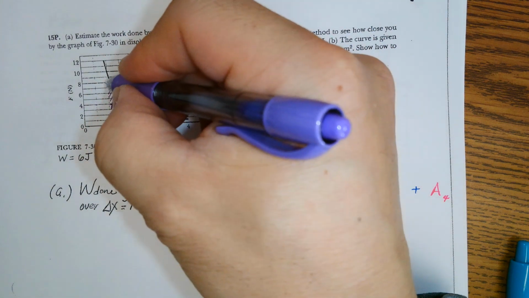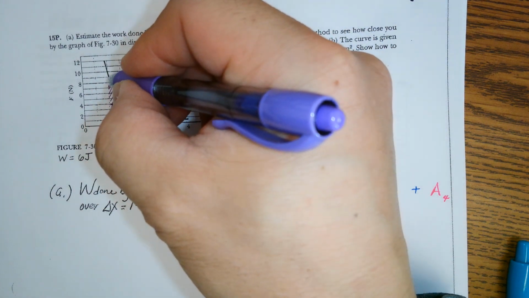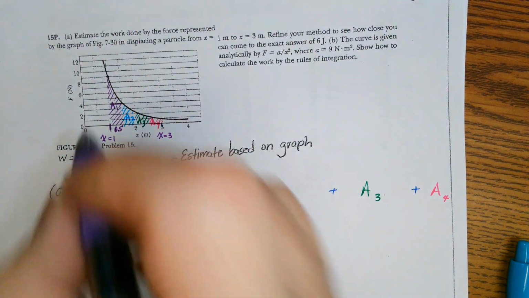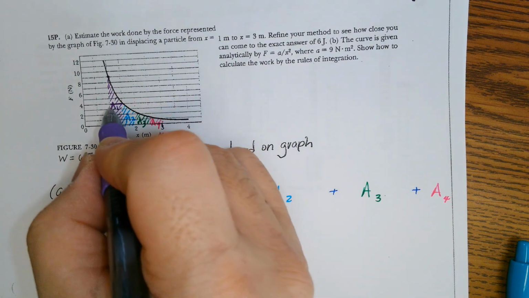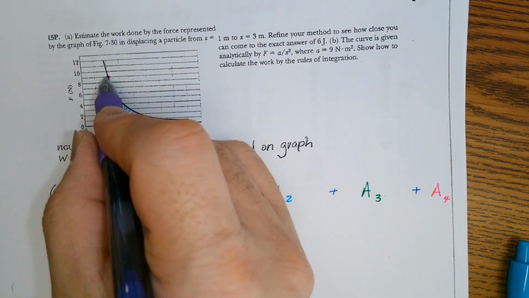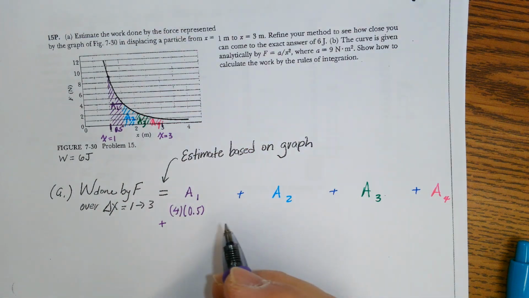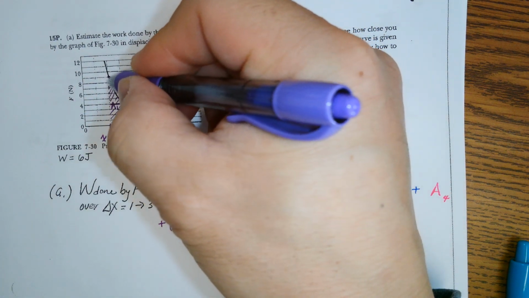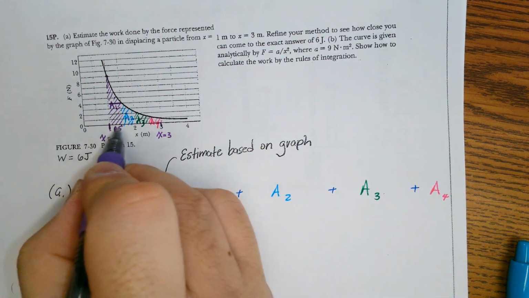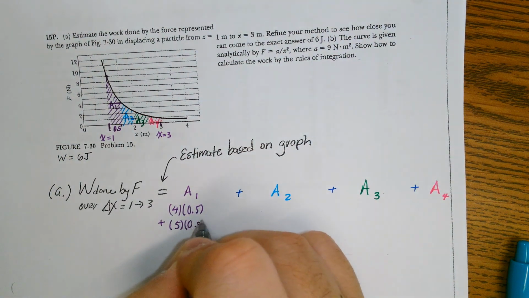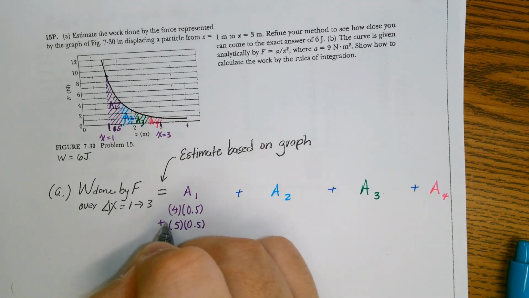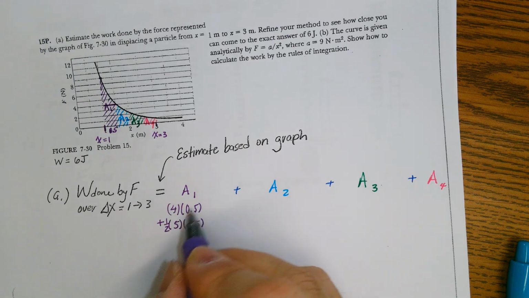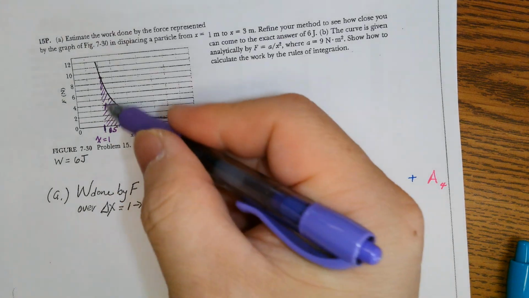Plus, I have this little triangle part right here. It looks like it's going all the way up to 9, and then it's coming down to 4. So half of 0.5 times 5, because here's 1, 2, 3, 4, 5. 5 times 1 half times 1 half, right? So we're going to have to add these two to get the total area 1.